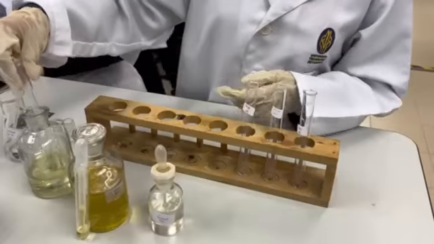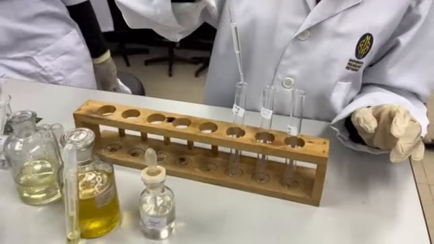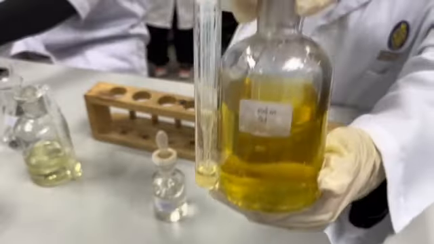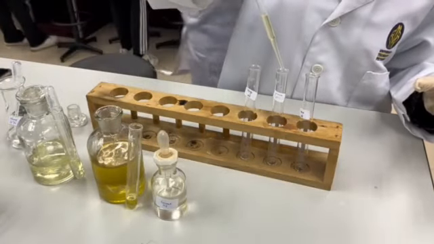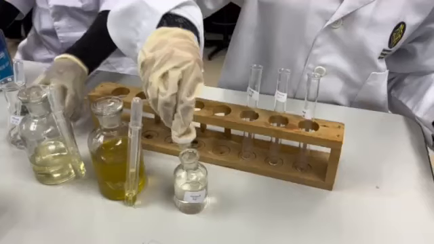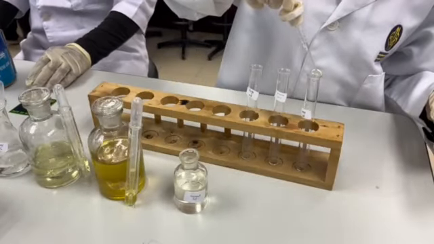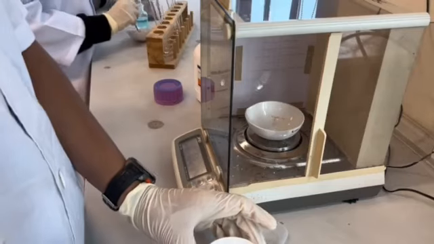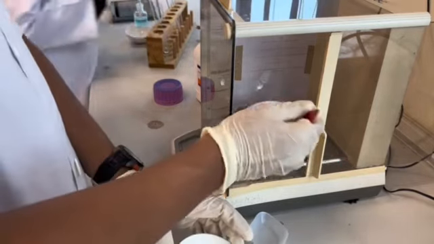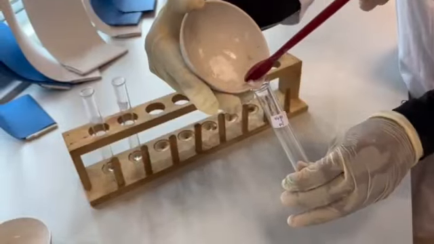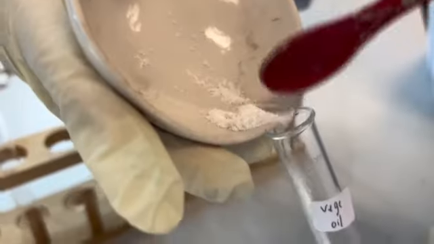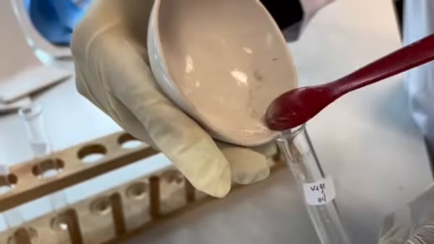Place 5 drops each of coconut oil, palm oil, and vegetable oil into 3 different test tubes. Add 1 gram sodium bisulfate and heat slowly using a Bunsen burner. Note the smell present and record the result.